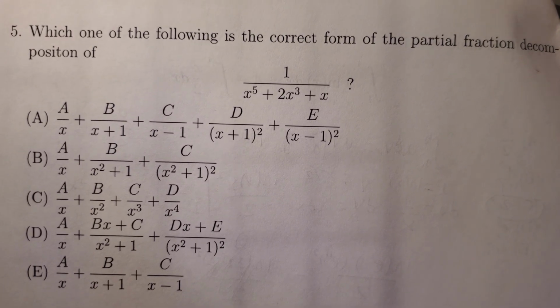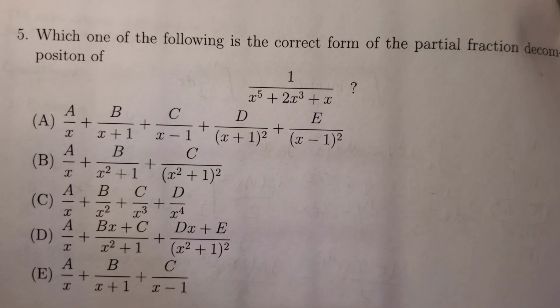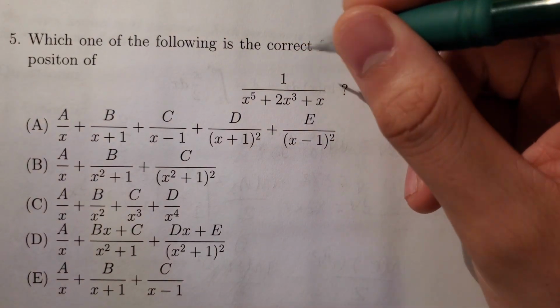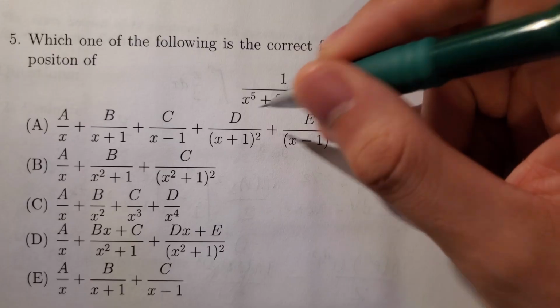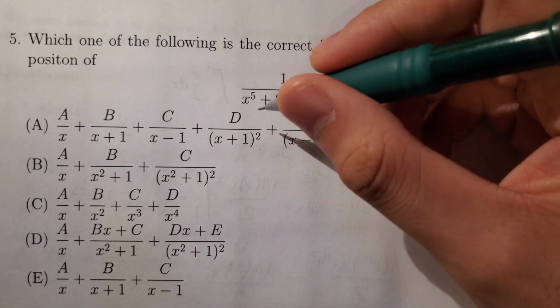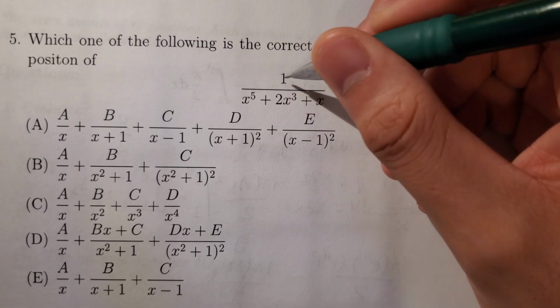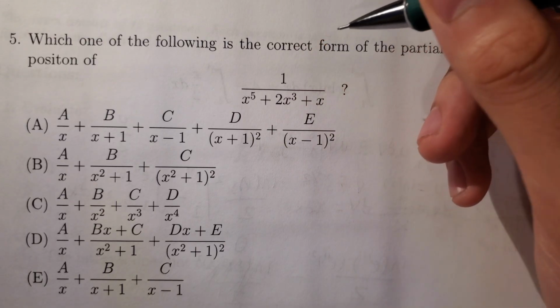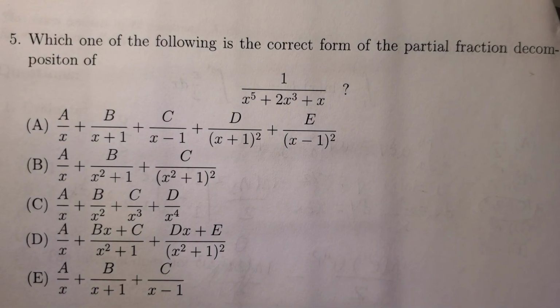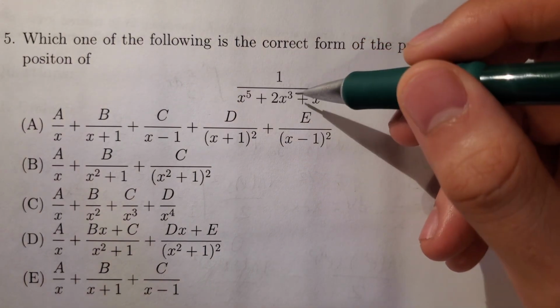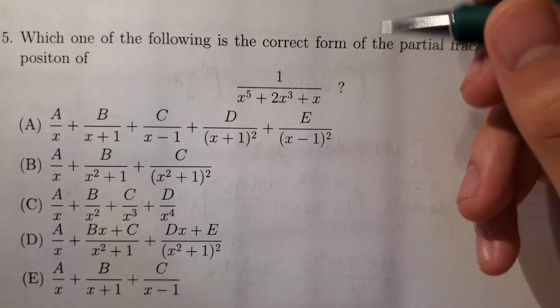And there are two things you have to do beforehand before you can do the partial fraction decomposition. The first thing is to check to make sure that the power of the numerator is not equal or greater to the highest power of the denominator. So in the denominator here, the highest power is 5, and the highest power of the numerator is 0 because it's just 1, and when the exponent is 0, it's 1. So since the numerator's highest power is less than the denominator, we don't have to do an additional step.